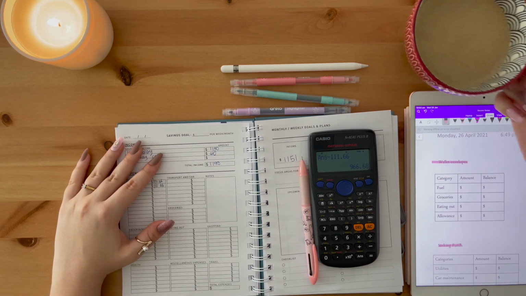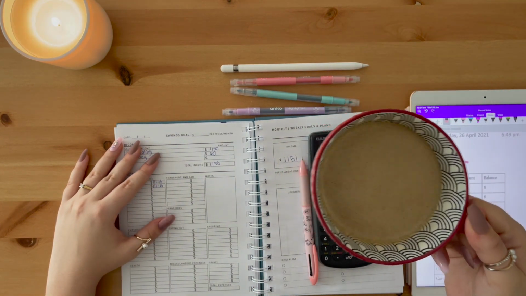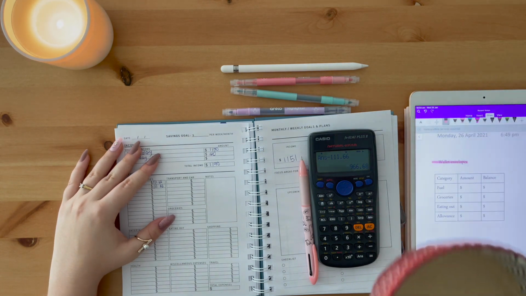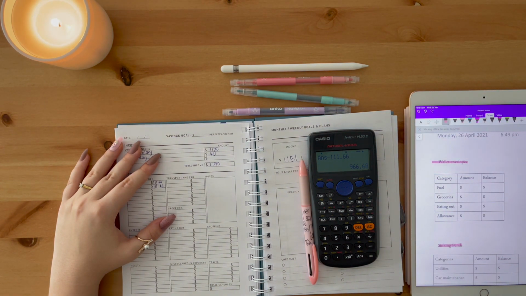First, let's just have a little coffee break. This is a vanilla custard pie pod from my virtual machine. Delicious.